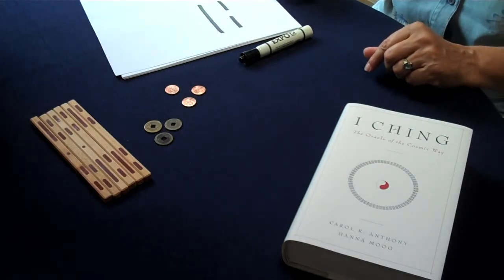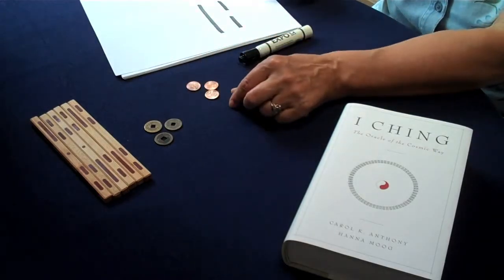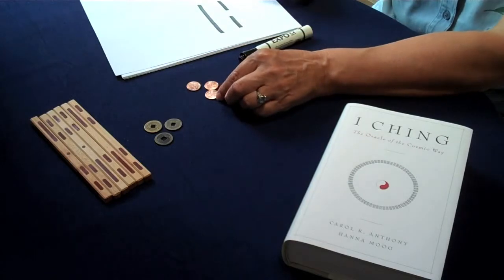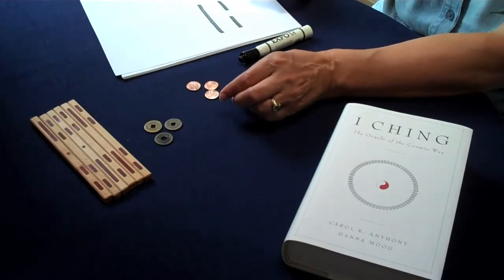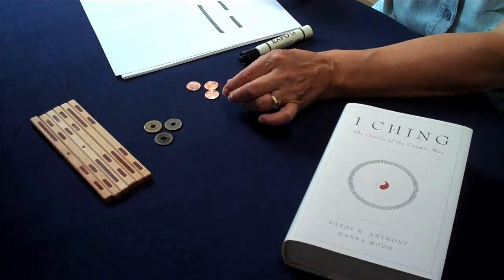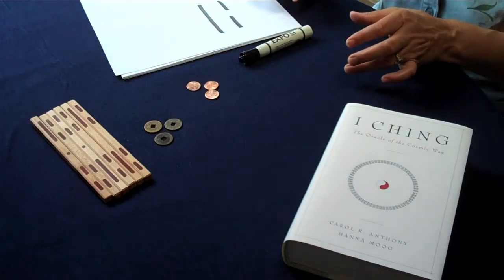3 coins are tossed to build a hexagram. The sum total of each toss determines what kind of line we have received. There are basically 4 possibilities that we can receive.